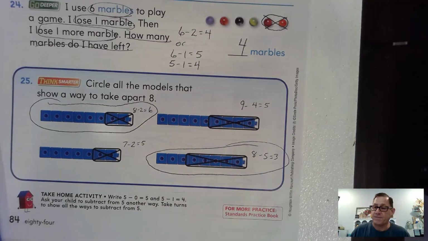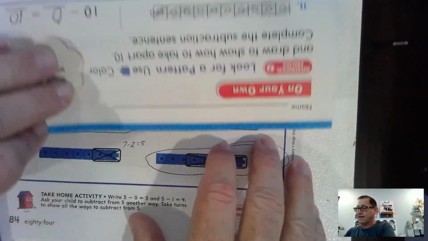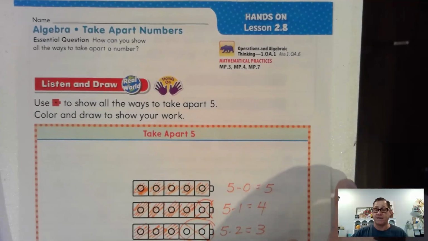All right, so that's it for taking apart numbers. All the different ways of taking apart a number.